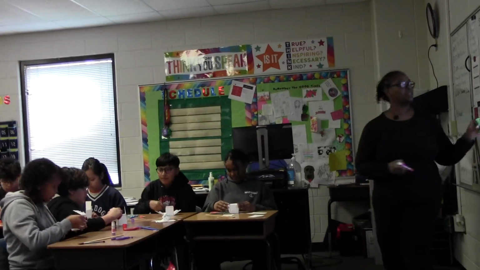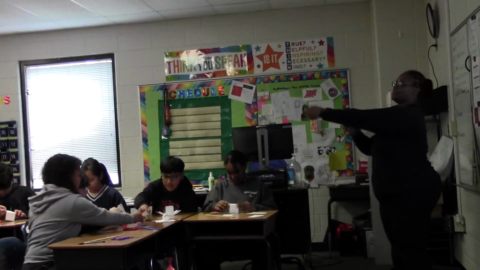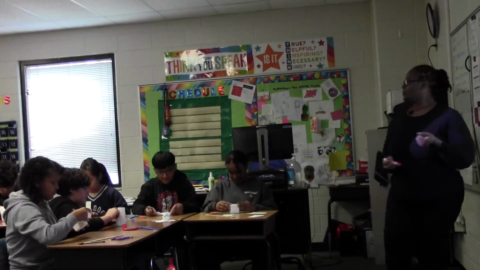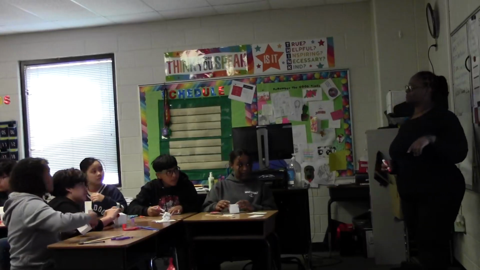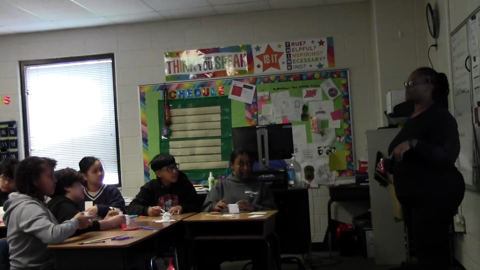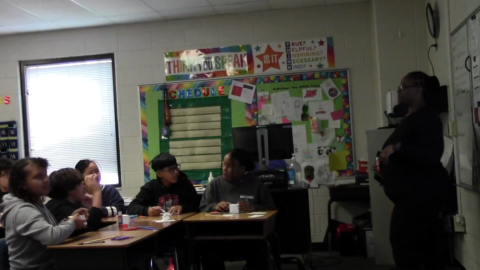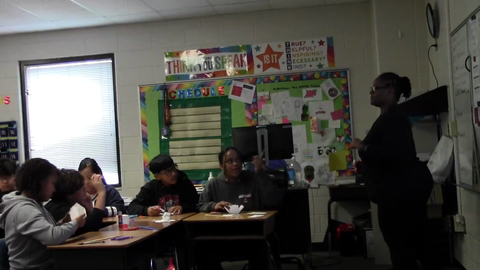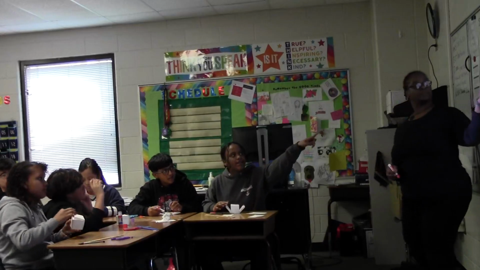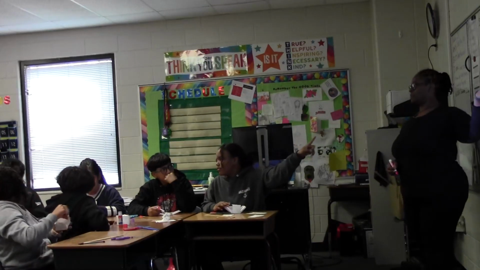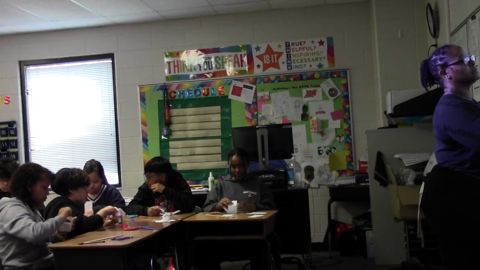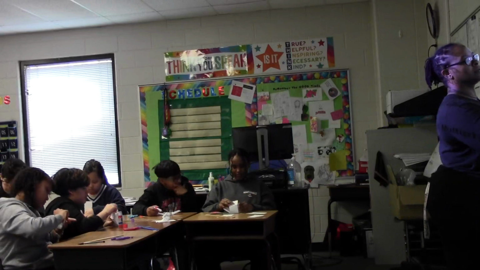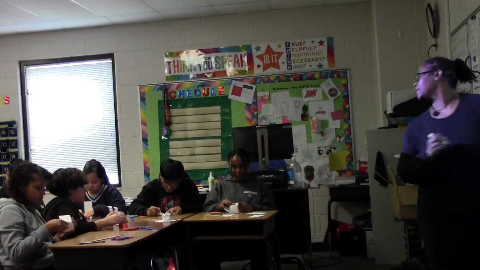So step 1, identify the shape of the base. Maria, what's the shape of the base? What's the shape of the base? ¿Cuál es la forma de esa base? Triangle, yes. Thank you, Lucy.